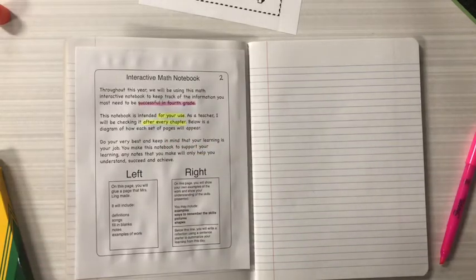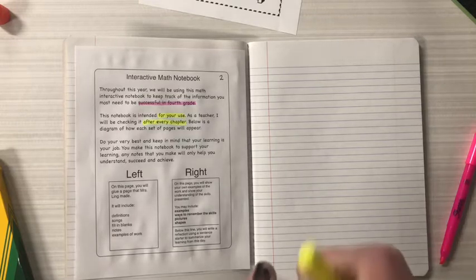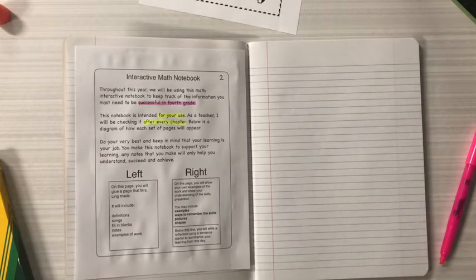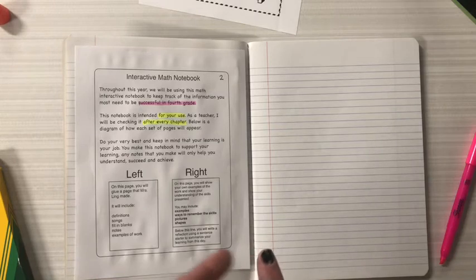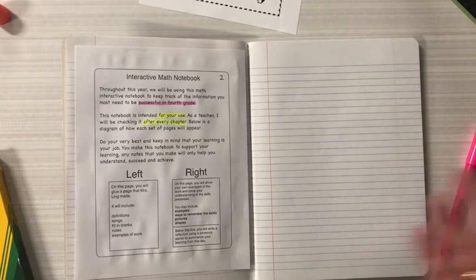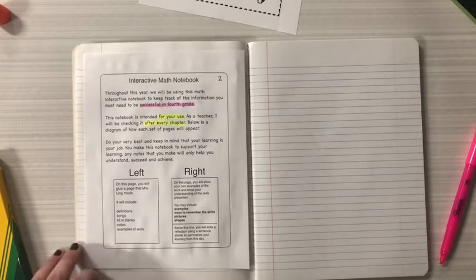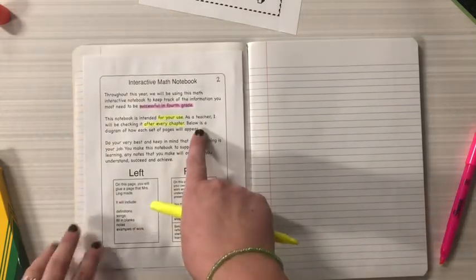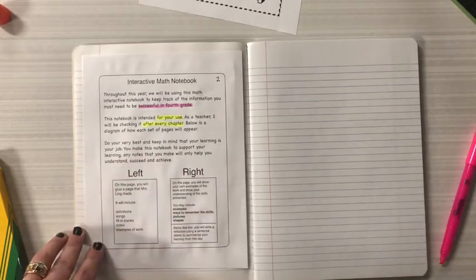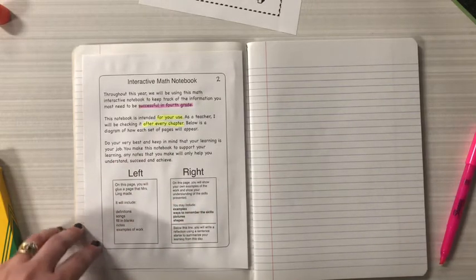And this is just a quick check for myself. If we were in the classroom, I would thumb through and check the pages to make sure you have page numbers where the page numbers are needed. You are using the highlighting the way that it's intended. You're not using highlighters to highlight everything on a page, which makes it challenging to see. But we're keeping organized and making sure that we're not losing important pages. Below is a diagram of how each set of pages will appear.